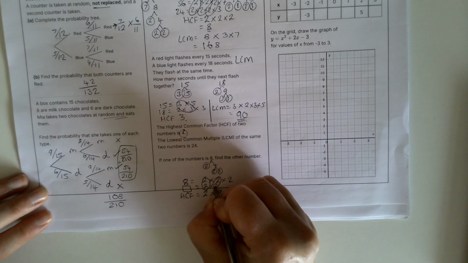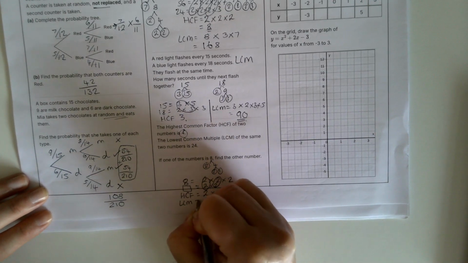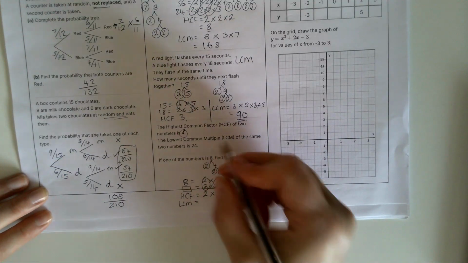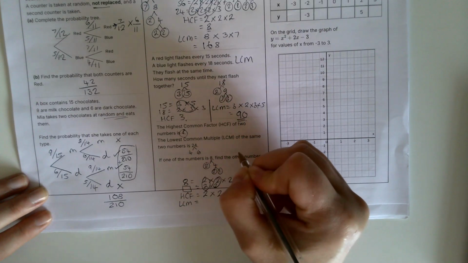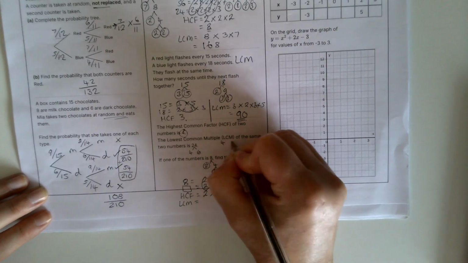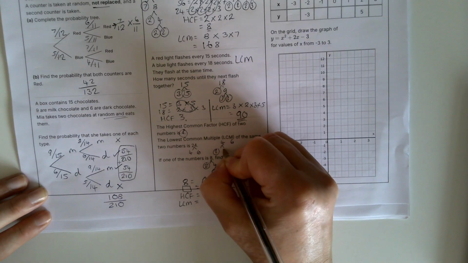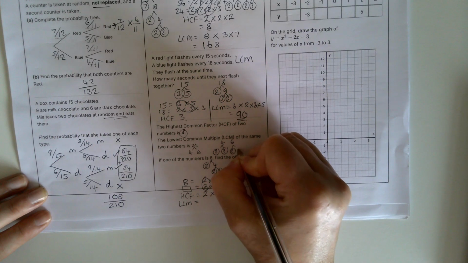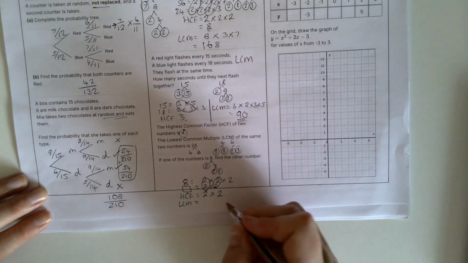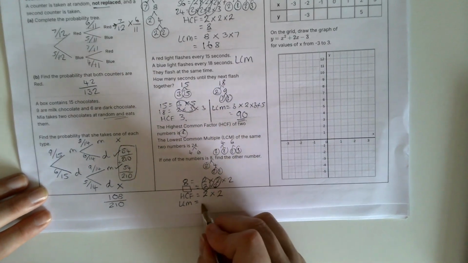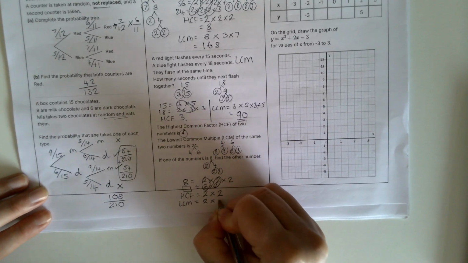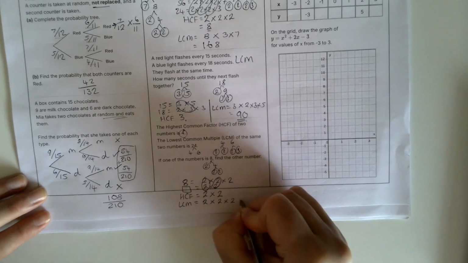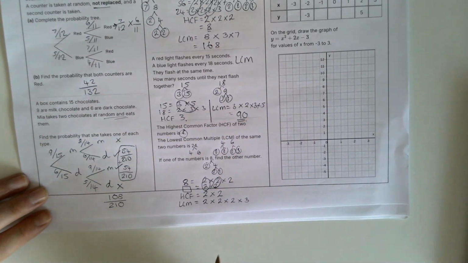So it's got to have 2 times 2, and then your lowest common multiple is 24. So if we break 24 down, you've got 4 times 6. I'm going to run out of space there, so I'm going to do it here. And then you've got 2 times 2, and then 2 times 3. So for the lowest common multiple, if I write that out, it's 2 times 2 times 2 times 3.